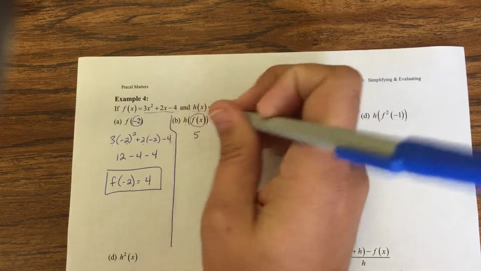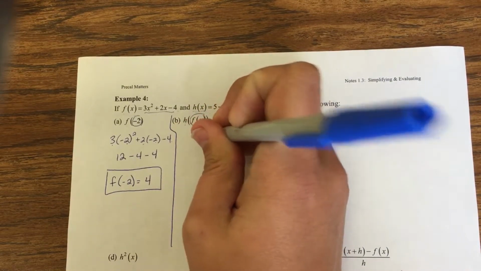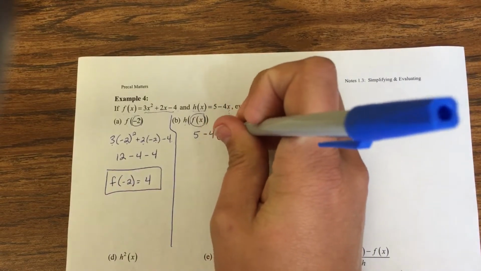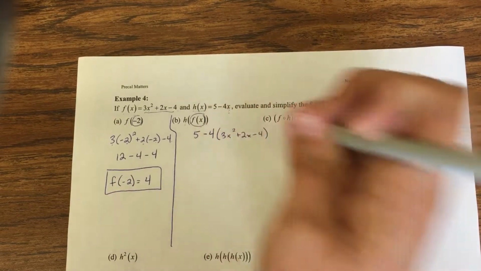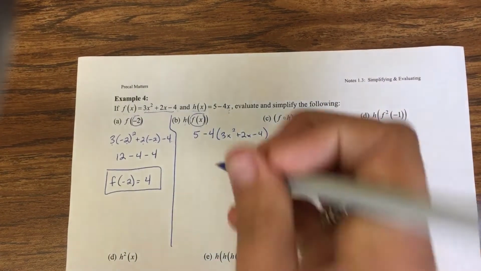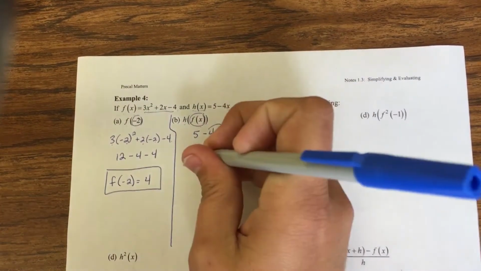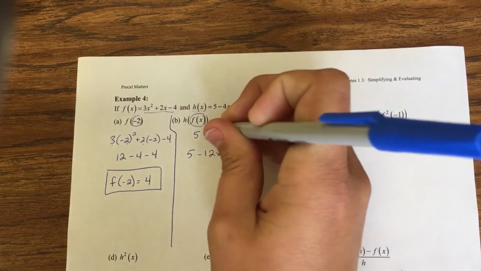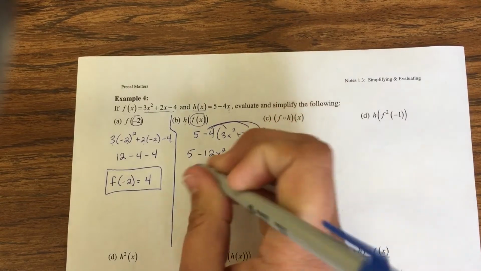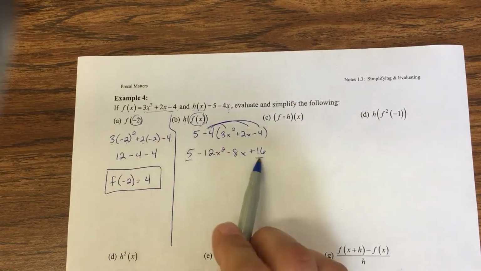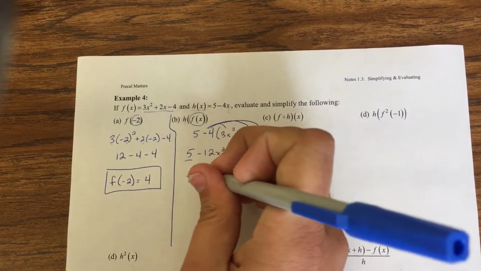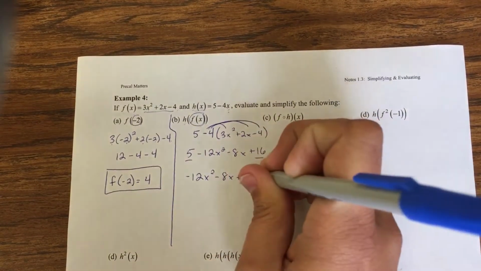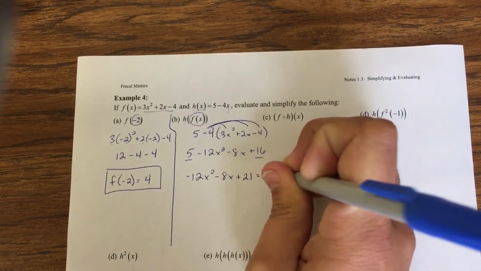So my h function was 5 minus 4x, but instead of the x, I'm going to put the whole f of x function. So 3x squared plus 2x minus 4. Okay? Then I'm going to do a little bit of algebra to clean this up. So this is going to be 5 minus 12x squared minus 8x plus 16. I have two like terms I can put together. 5 plus 16 is 21. So this is negative 12x squared minus 8x plus 21. And this is h of f of x.